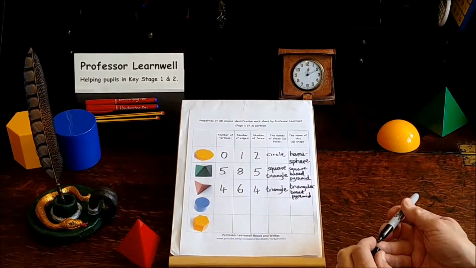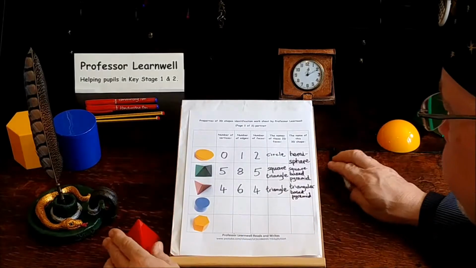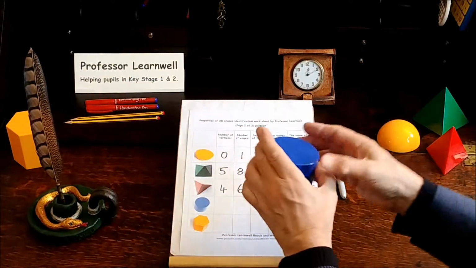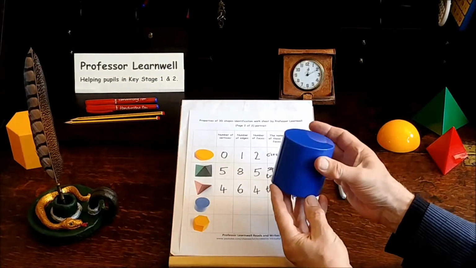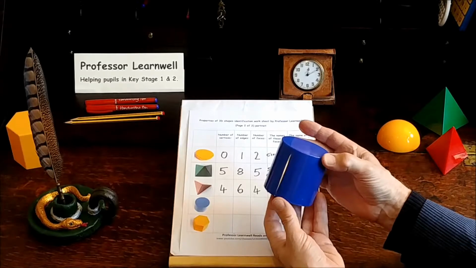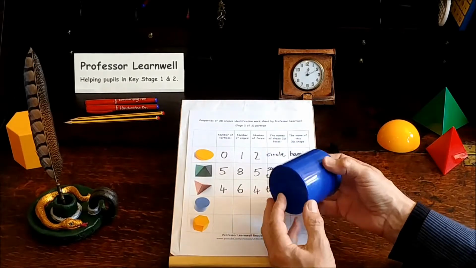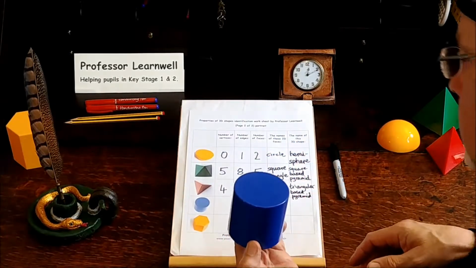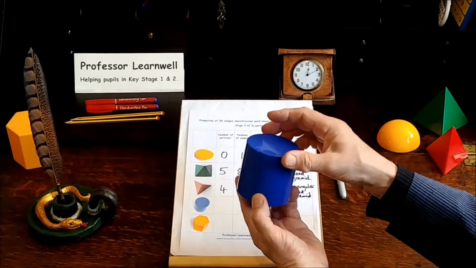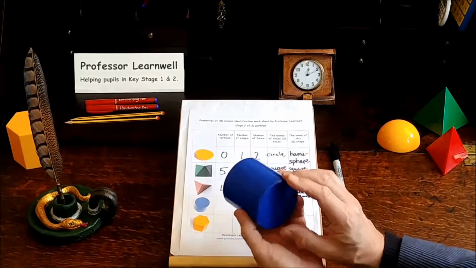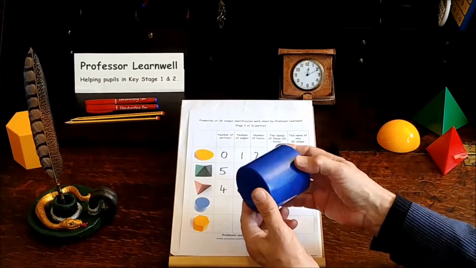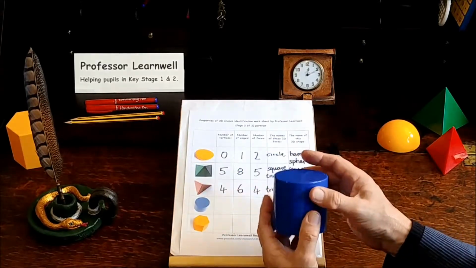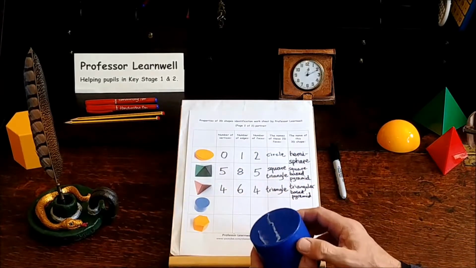Two more shapes to look at in this lesson. Now, most students or pupils in Key Stage 1, Key Stage 2 classes find this shape fairly easy to name. Spelling might be different though, but let's have a look at the number of vertices. Can you see a vertex on this? Can you see a corner? No, there is nothing which we could call a corner. So that's going to be a 0.